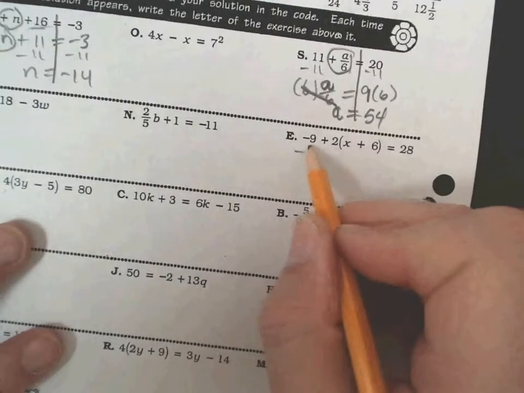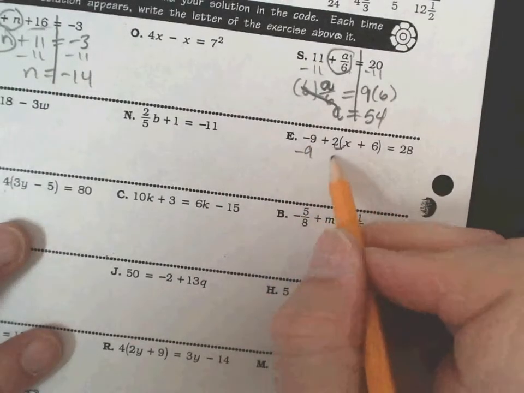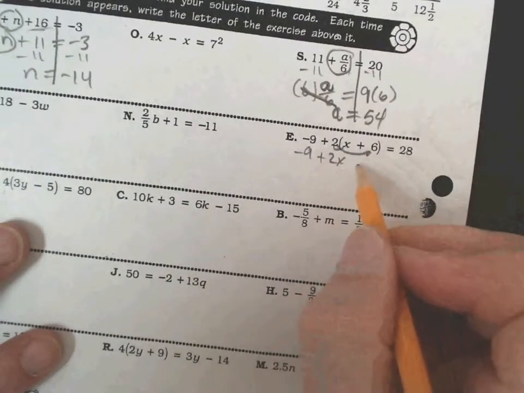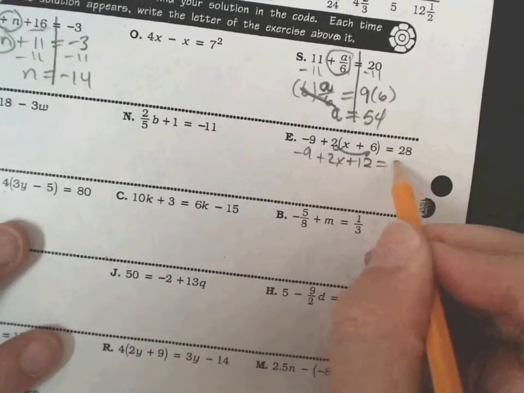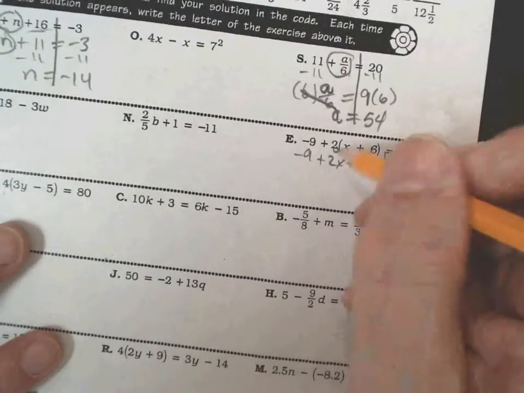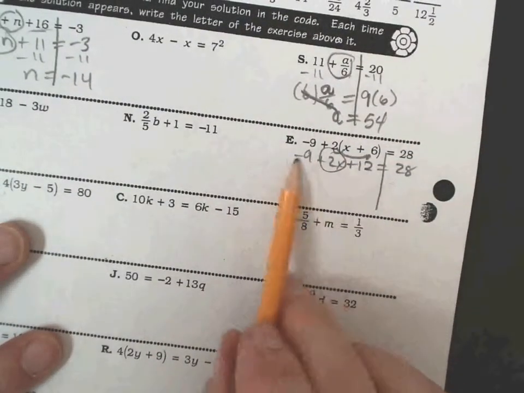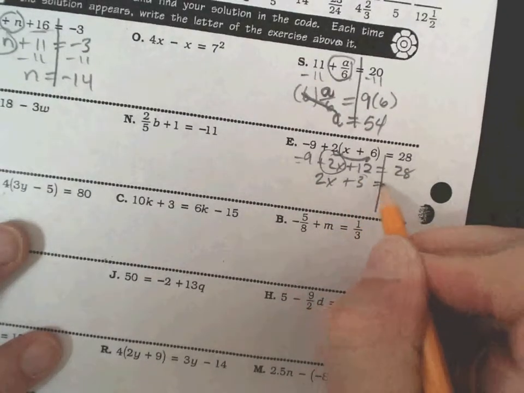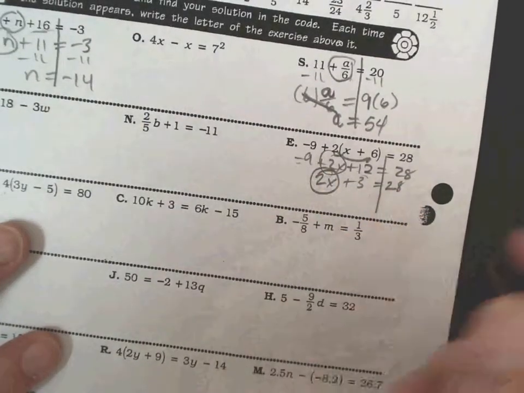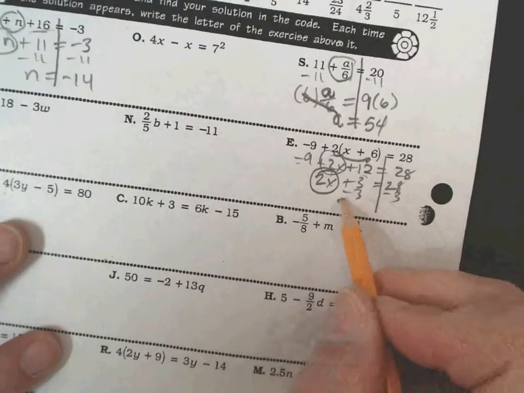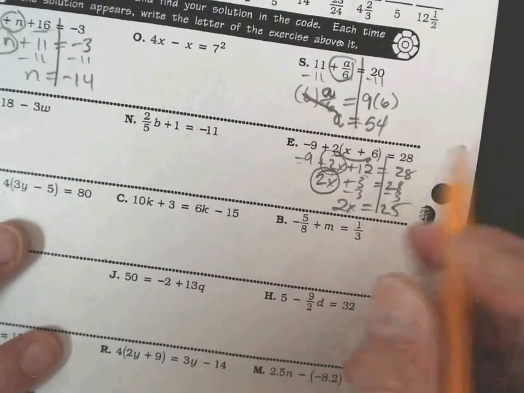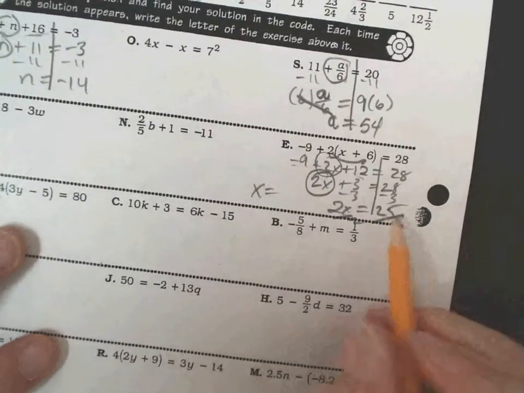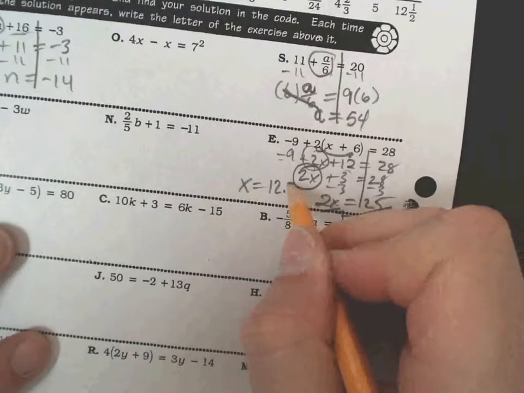Now let's do one with the distribution. The 9 won't change. I've got to distribute the 2 to the x, so 2x. I also have to distribute the 2 to the 6, so plus 12, and that's going to equal 28. I've got two things to get away from the 2, so let's add those together first. Start over, 2x minus 3. Divide both by 2. So x equals half of 25, which is 12 and a half.